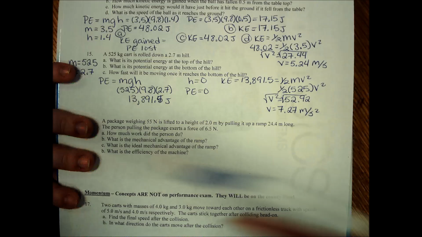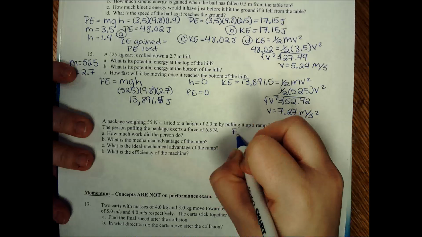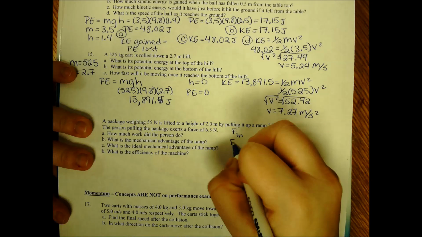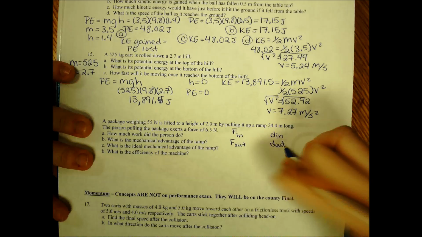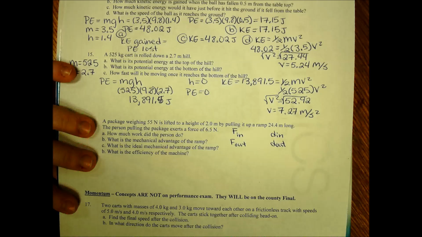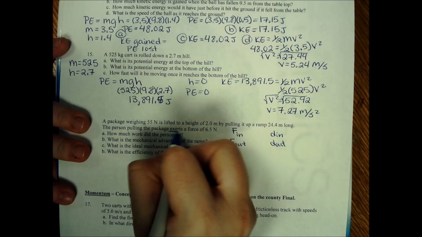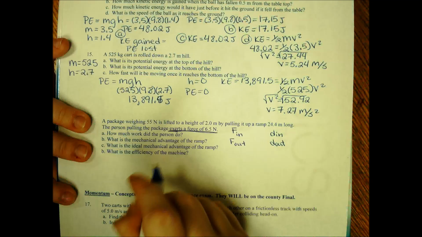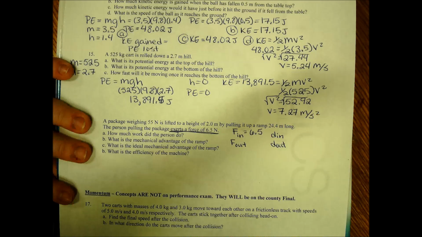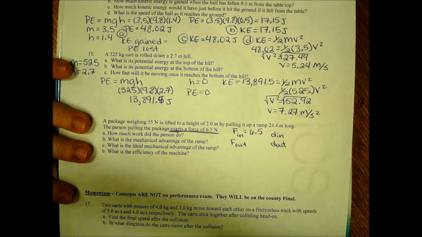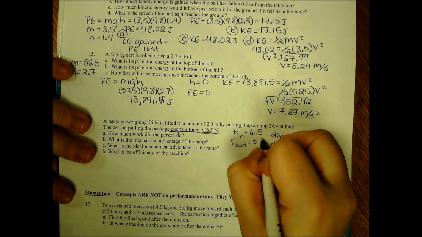What is the efficiency? Alright, the big thing that we need to do, we have two forces, force input and force output, and we have two distances, distance input and distance output. We need to identify which is which. Some of them are easy. Force input should be easy. If it says exerts, that is the input force. So he exerts a force of 6.5. So that's the input force. The output force is usually the weight. So the 55 is the output force.